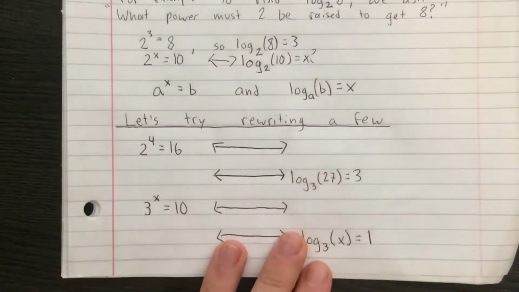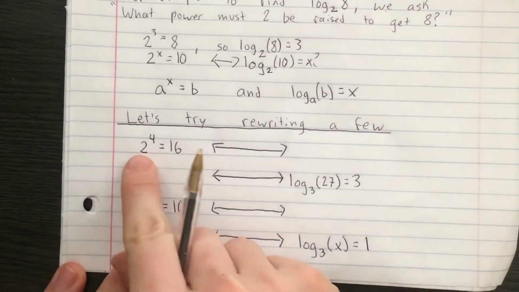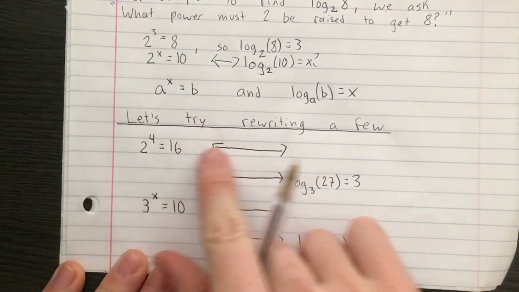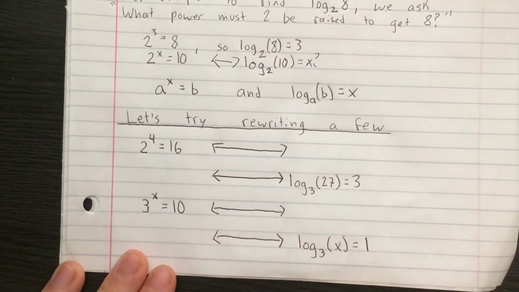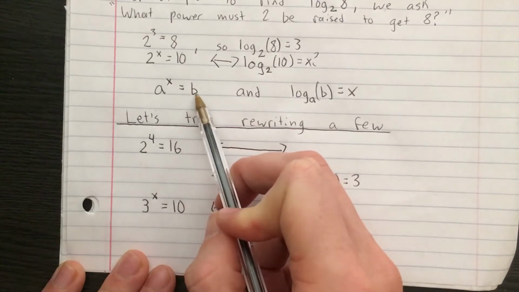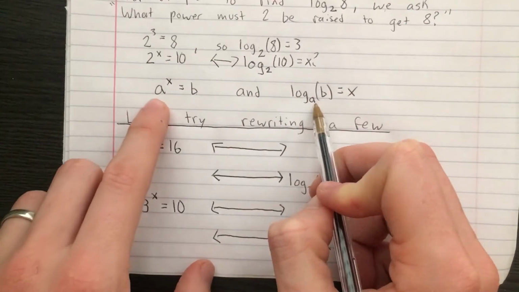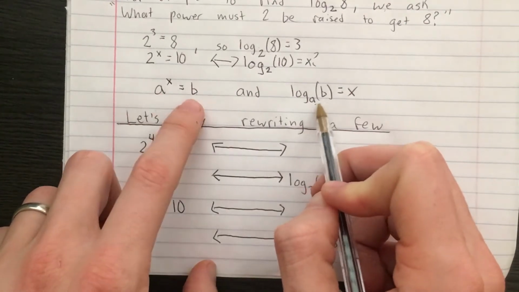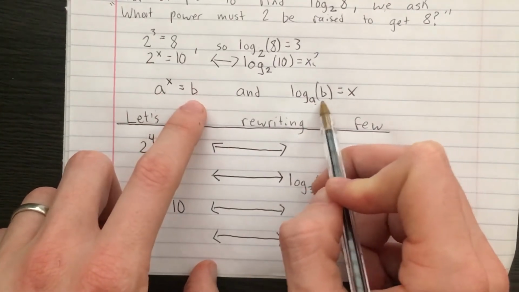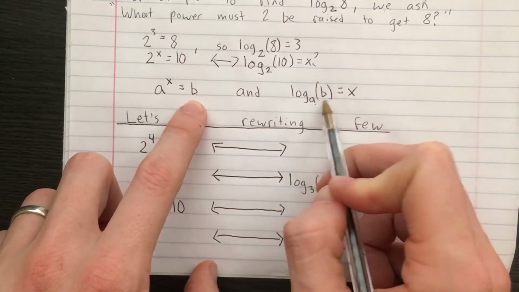And so what we're going to do real quick is practice rewriting some logarithms. This is going to be a valid way for us to answer these. So 2 to the fourth equals 16. We're just going to write these as the equivalencies. If we've got a to the x power equals b, the equivalent form in a logarithm is log base a. Whatever the base is, that's the base of the logarithm. And what we're trying to figure out is what power the base has to be raised to in order to equal b.